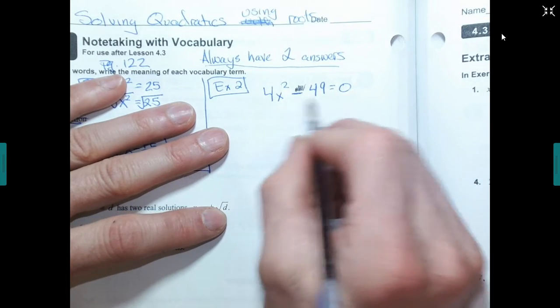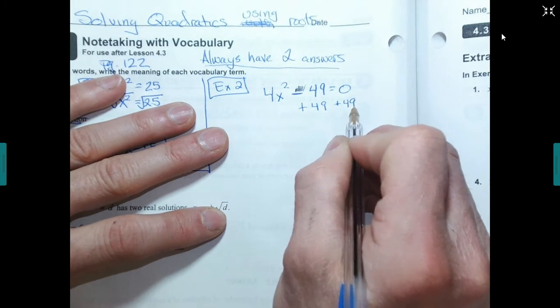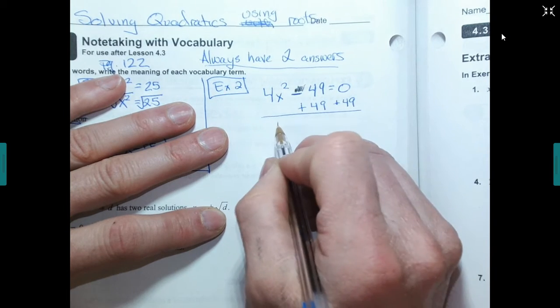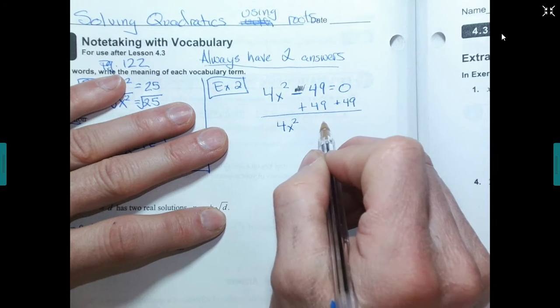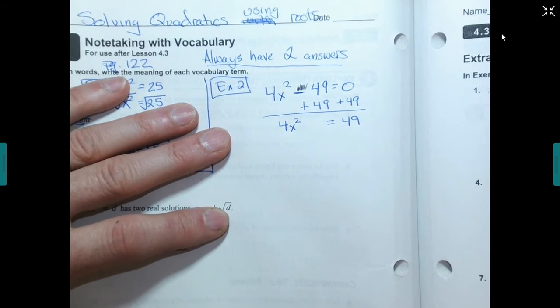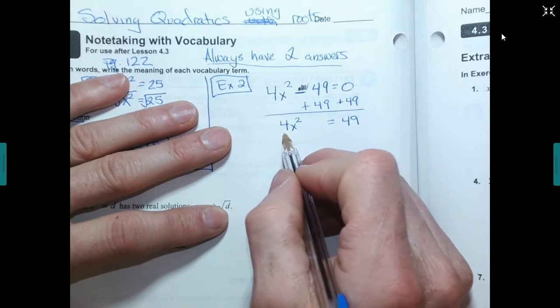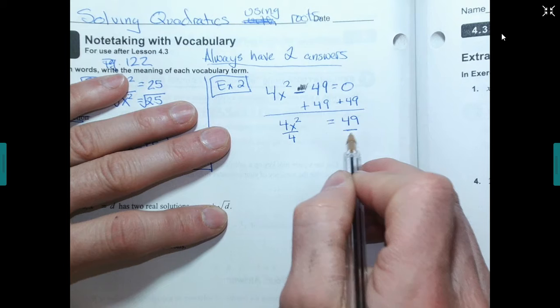So how do I solve this? Well, the first step, I'm going to move the 49 over here. Now I have 4x squared equals 49. Now I still have to get the x by itself, so I'm going to divide by 4 on both sides.